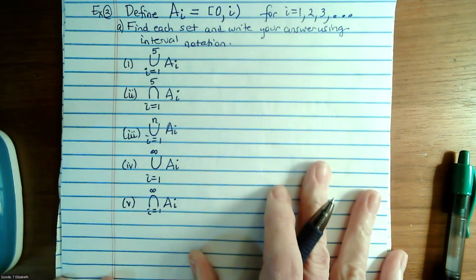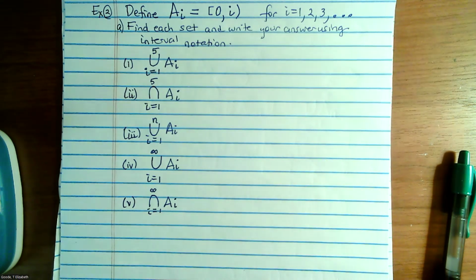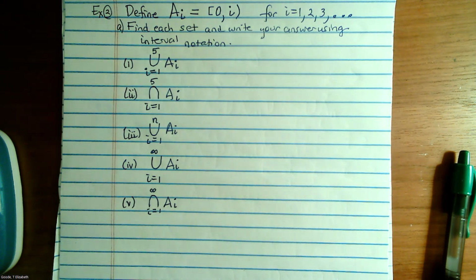Now, it really is helpful to see some pictures. So I've got a separate page of notes that I drew up, and I just want to show you what these might look like. It can really help.